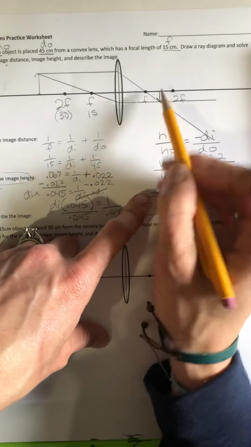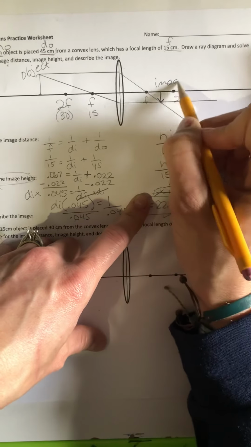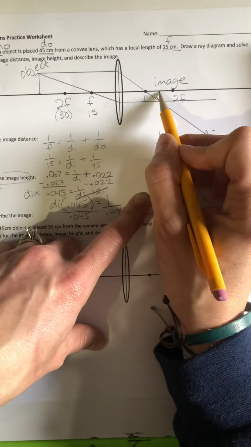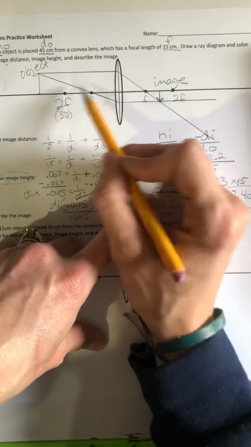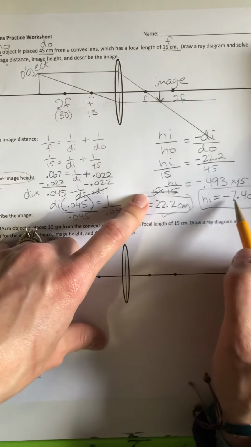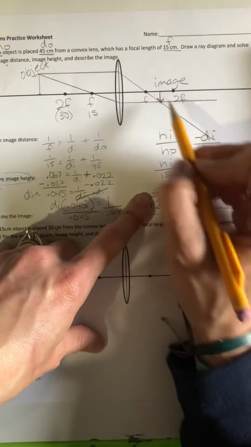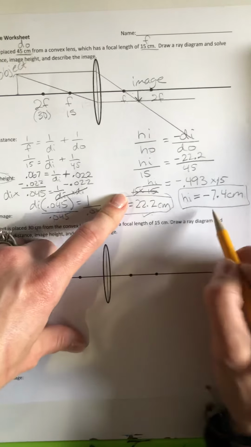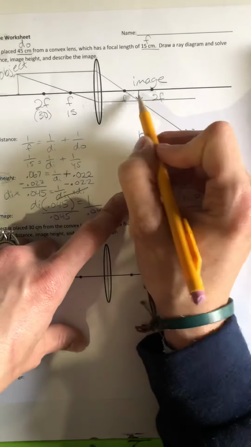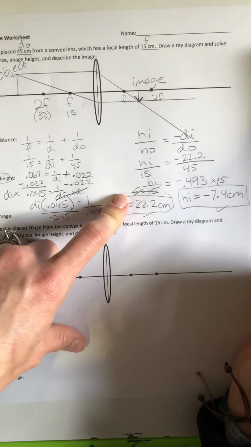So if I'm looking at this, this is the object, and this is the image. So the image is actually smaller than 15. You can see how that arrow is a lot smaller than that one, and it's actually about half. I didn't draw it exactly to scale, but to scale with 15, this one's smaller. 7 is less than 15. The negative tells you that it's going in the opposite direction, which is down. So I like that answer as well.